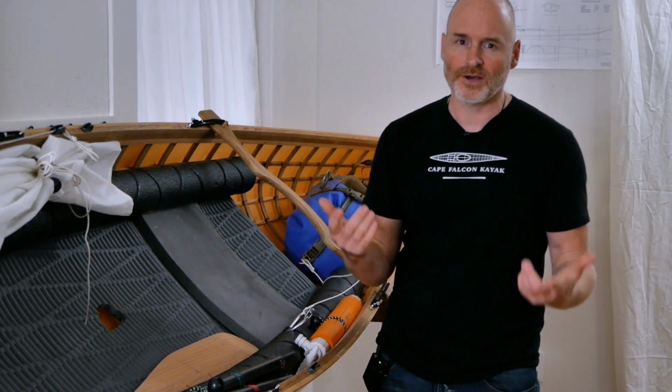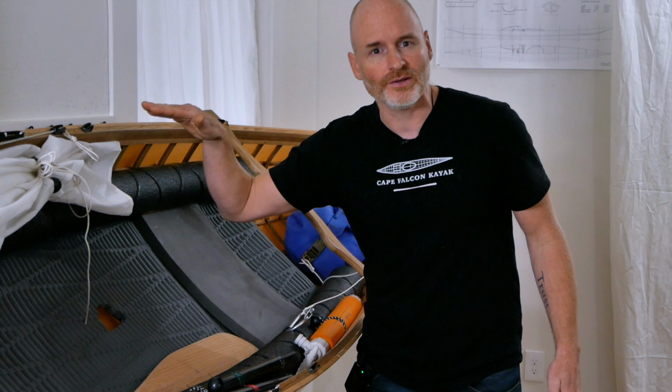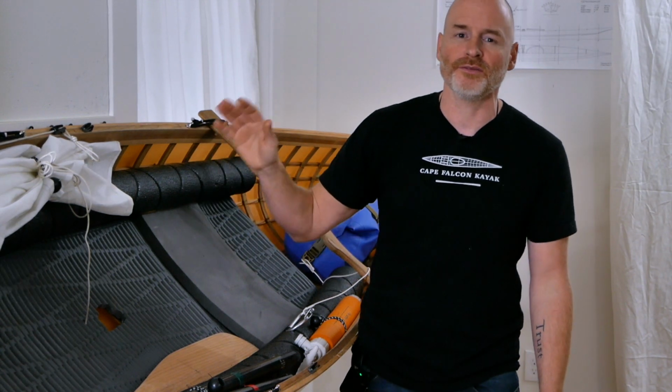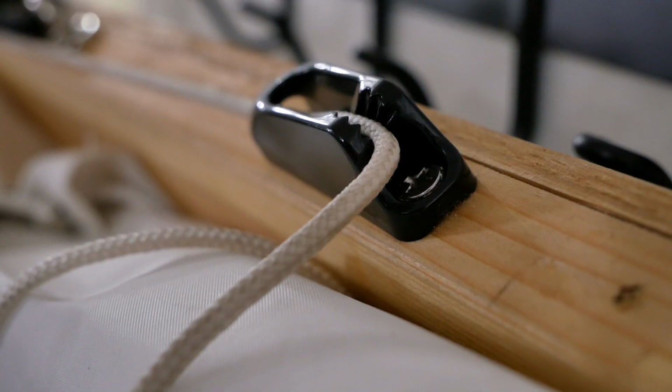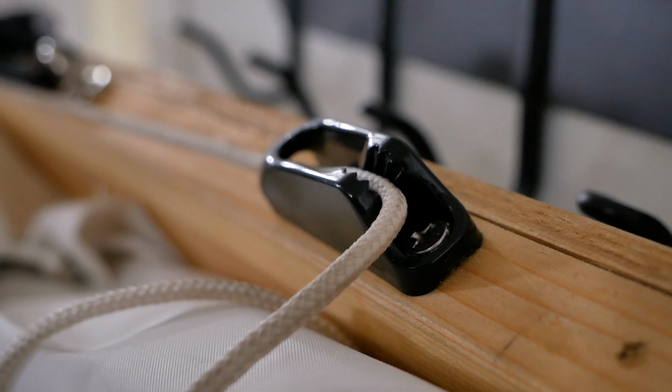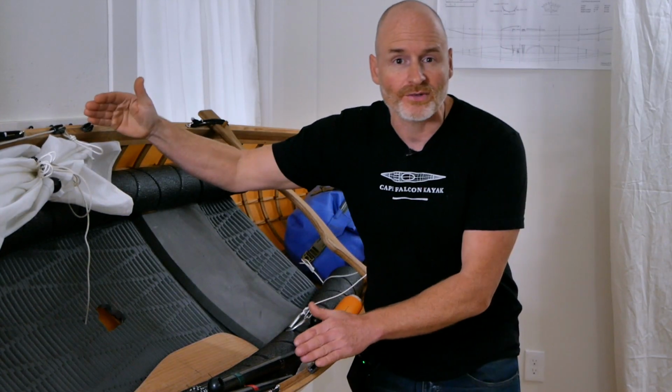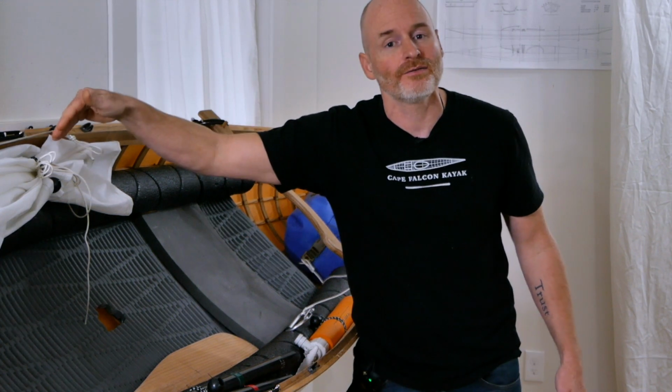So starting out with the sail rig, the sail rig is mostly the same as it was, with the exception of the fact that I added a single fair-leaded clam cleat in addition to the open clam cleats that I have on either side of the gunnel here that's dedicated for the halyard.